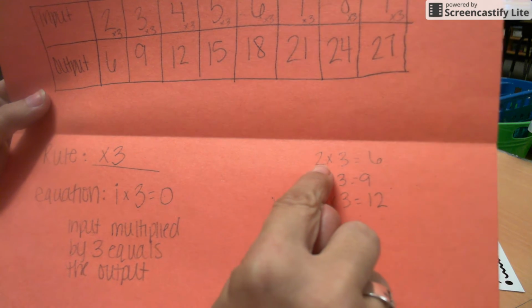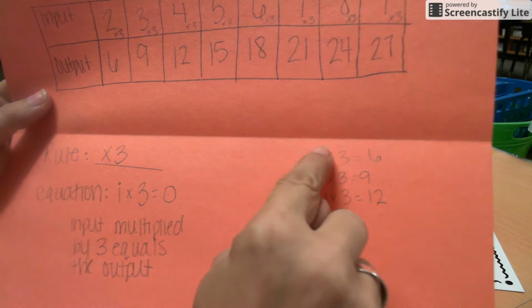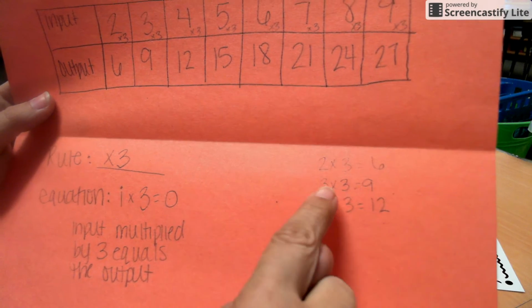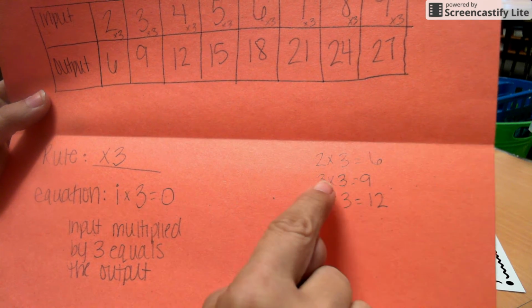So what that means is, on one side, my input was 2. I multiplied it by 3. My output was 6. 2 times 3 is 6, so I have 6 on this side, 6 on that side.